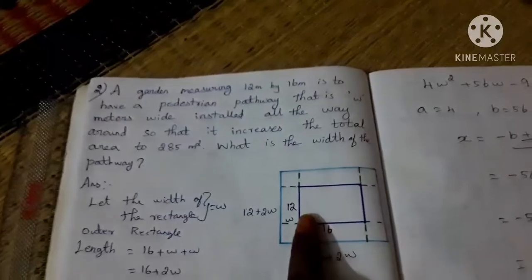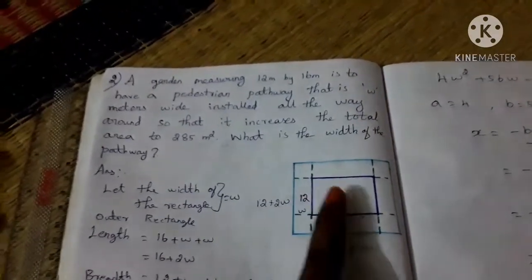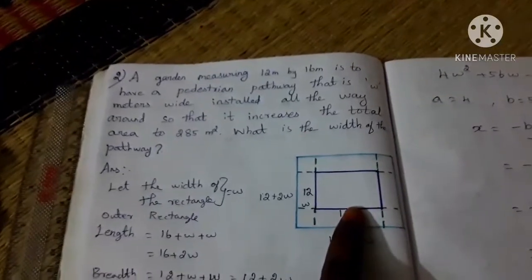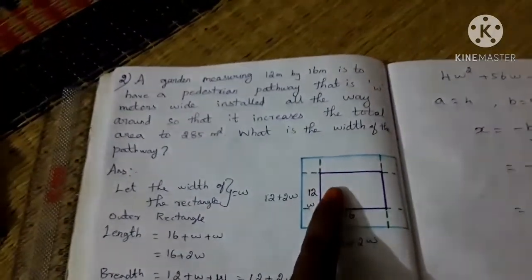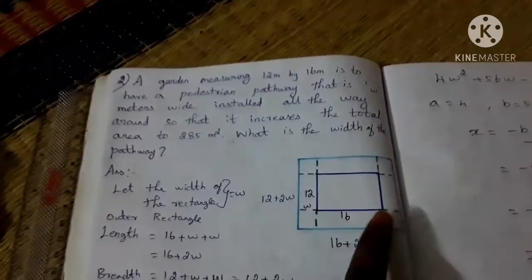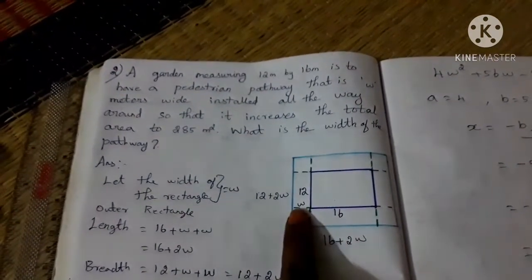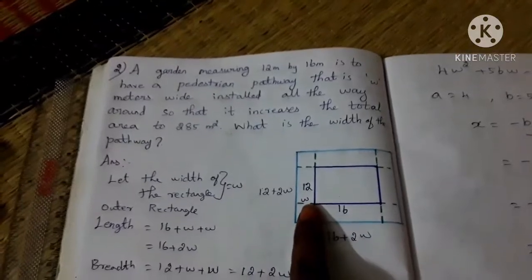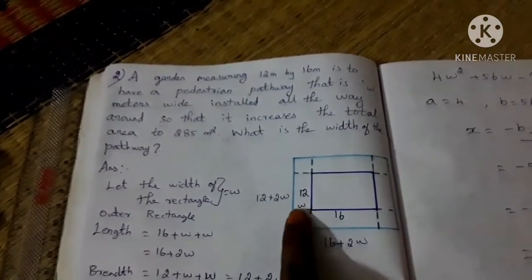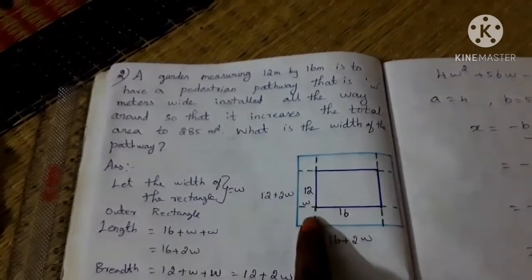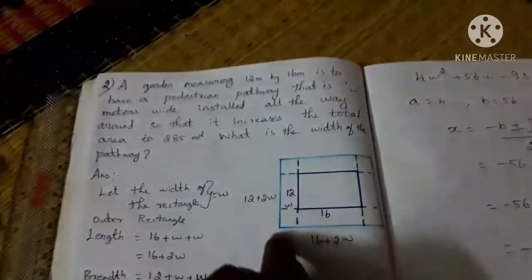There is a rectangular garden of 12 meters and 16 meters. Around it he makes a pathway, whose width we denote by the letter W.